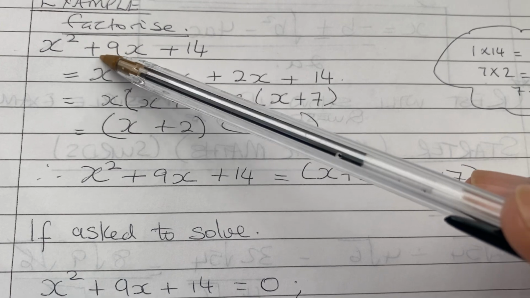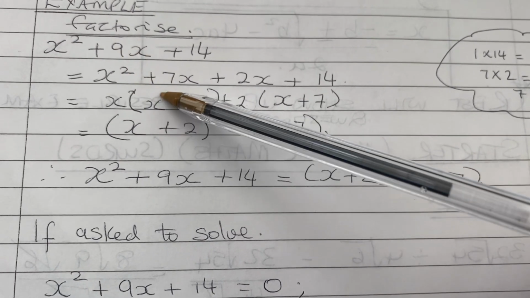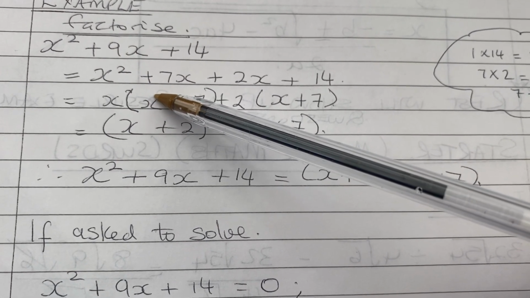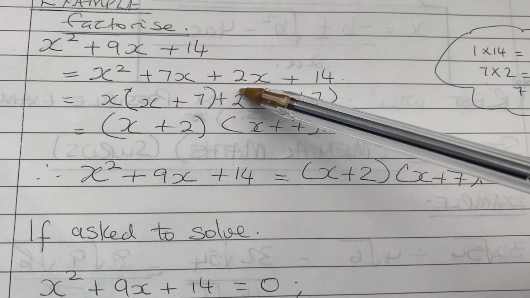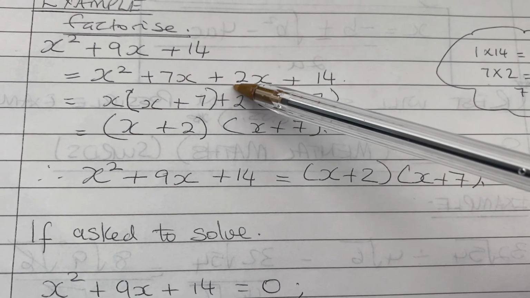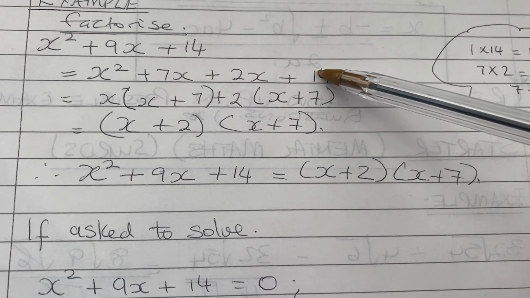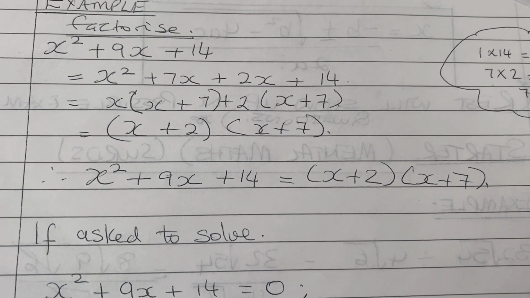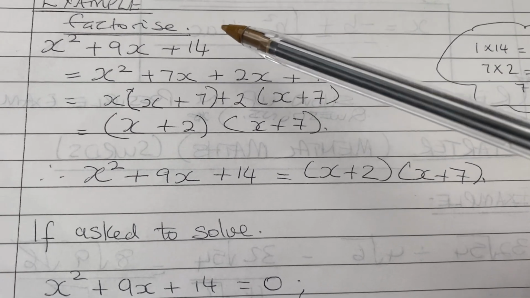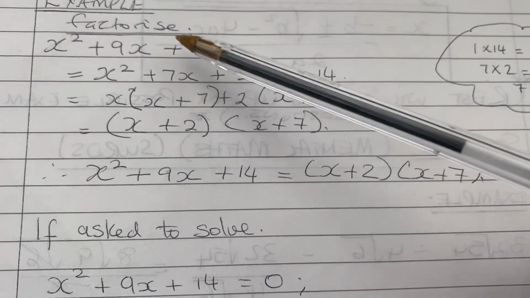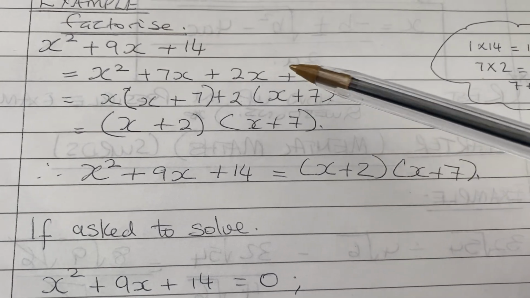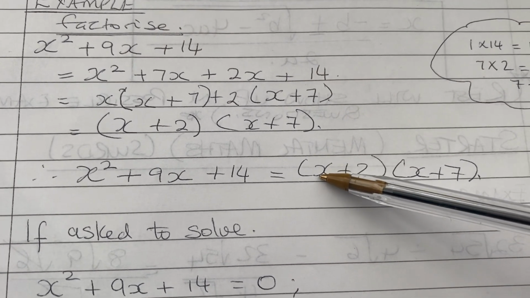Assuming this is minus 9, then I'll use minus 7x minus 2x, because the minus, when I multiply, will give me plus. Okay, so I hope you understand what we are doing. Immediately you're able to break the middle number, then the rest is easy.